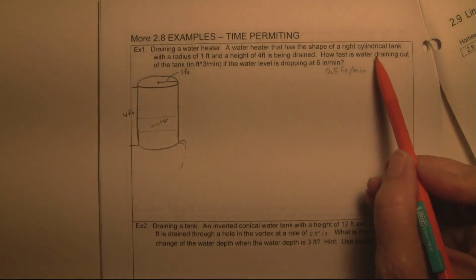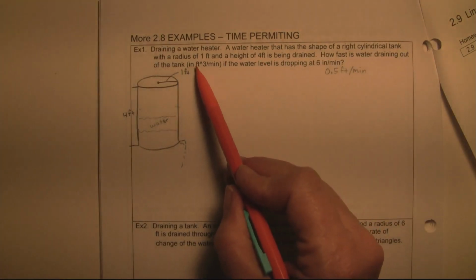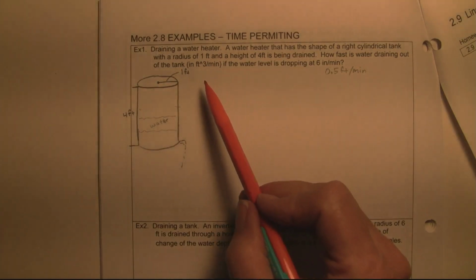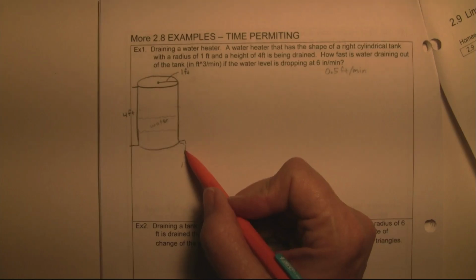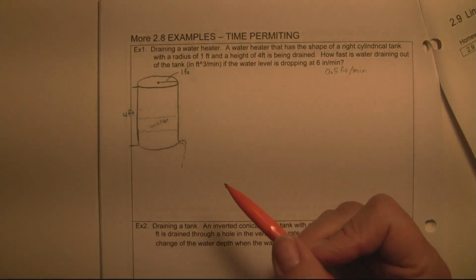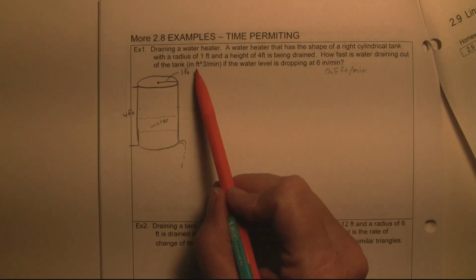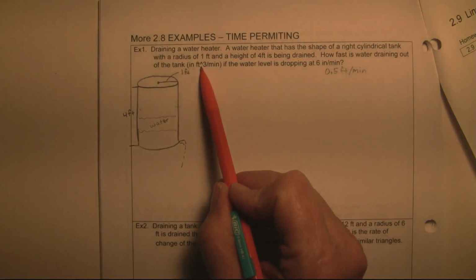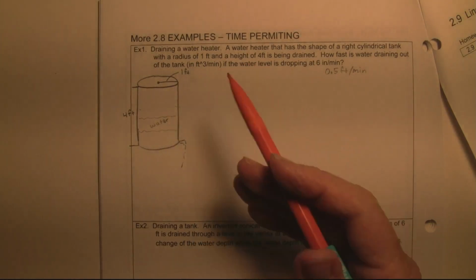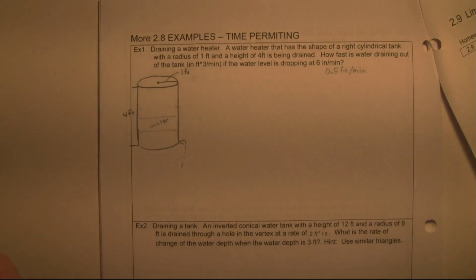How fast is the water draining out of the tank in feet cubed per minute? This water draining out is actually a volume, and feet cubed is volume per minute. So they're wanting to know the rate that the volume is changing per minute as that water drains out. Okay, so that's what they're wanting to know.